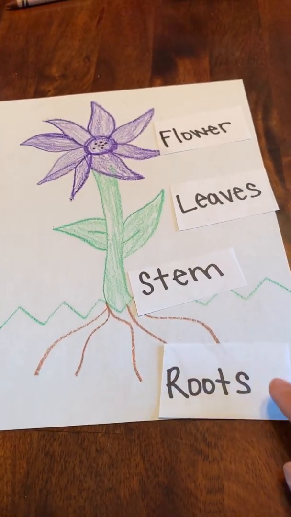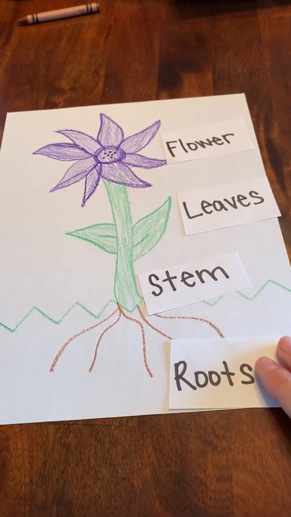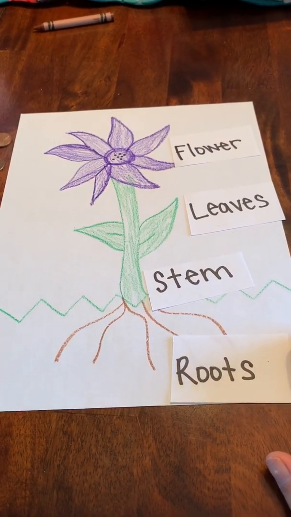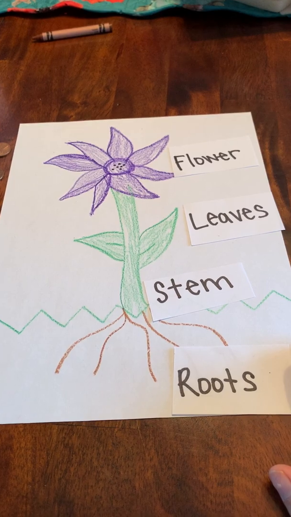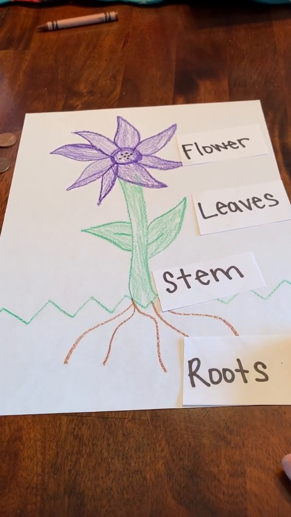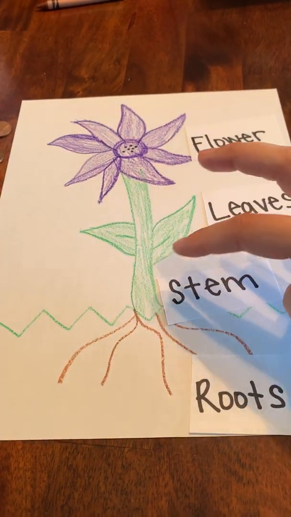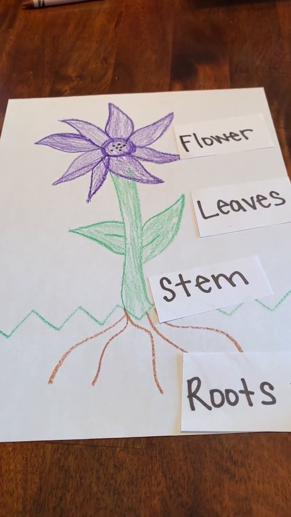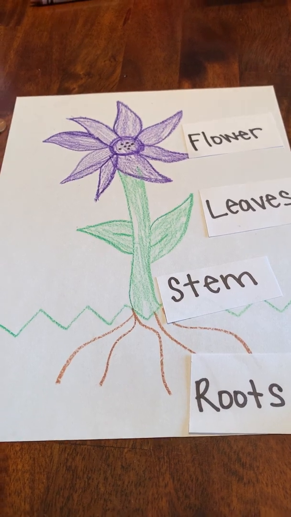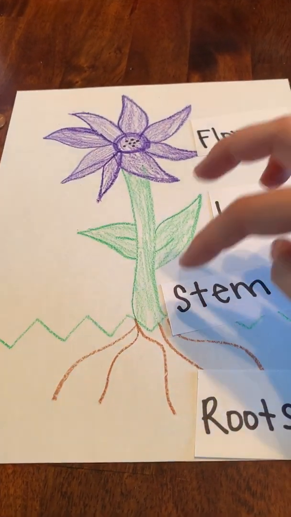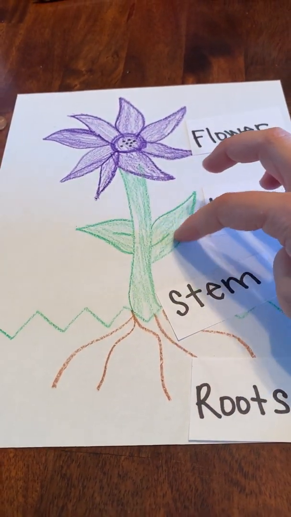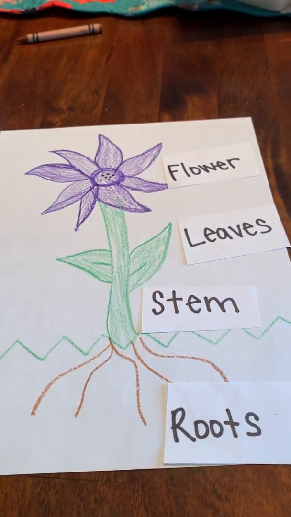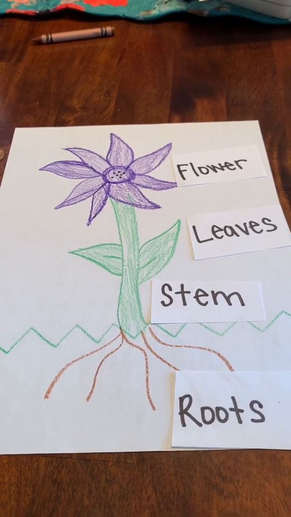Awesome job. So if you would like to draw me a flower and label it, that would be so awesome. I love to see your drawings. If you don't have time to send me a picture, that's okay. Maybe just go over the parts of a flower with your kiddo. You can also find a real flower, and you can find the roots and the stem and the leaves and the flower of your real flower if you'd like to. Whatever you would like to do.